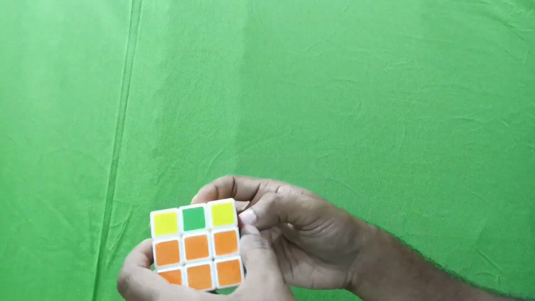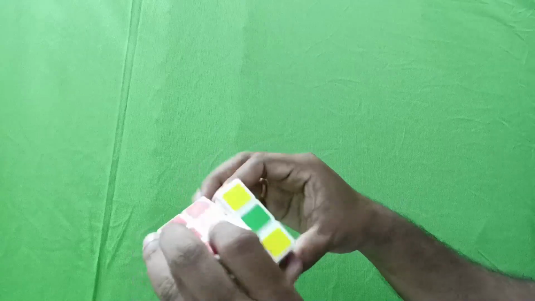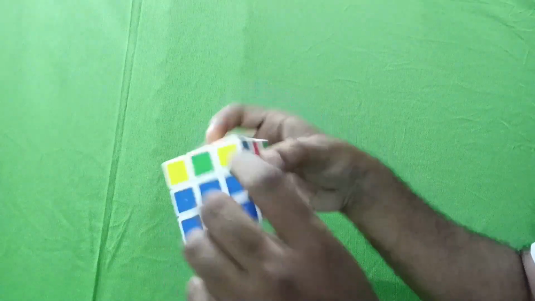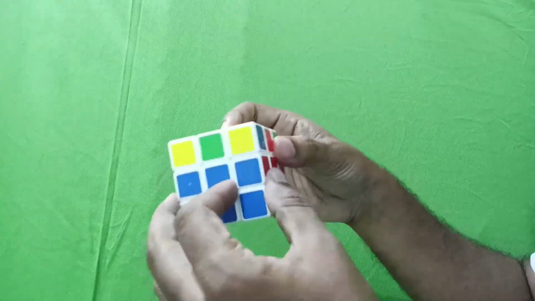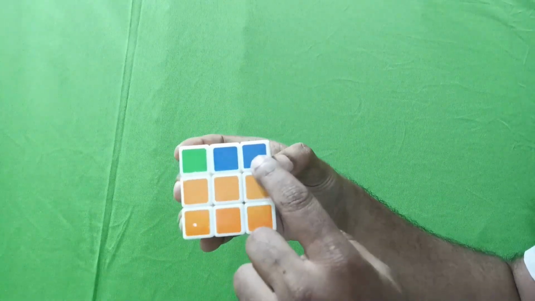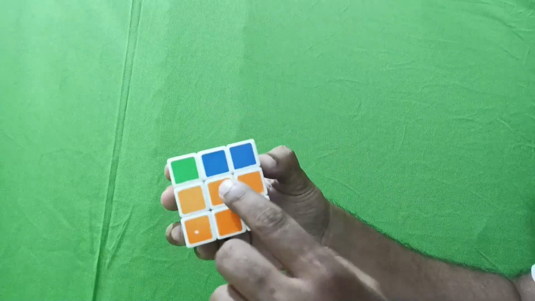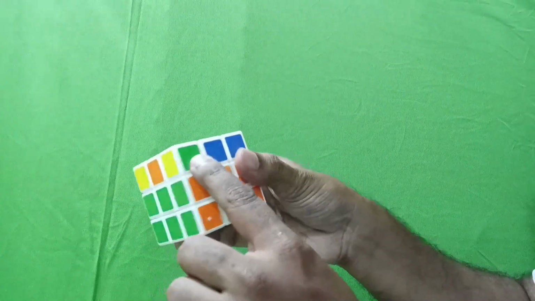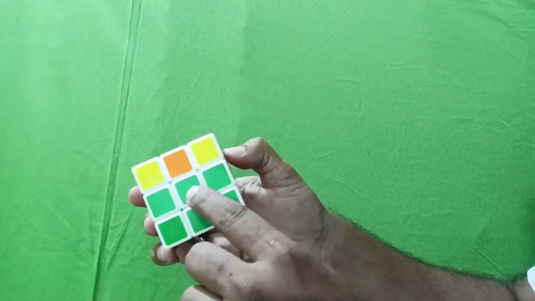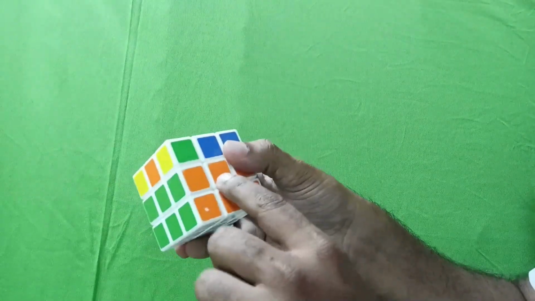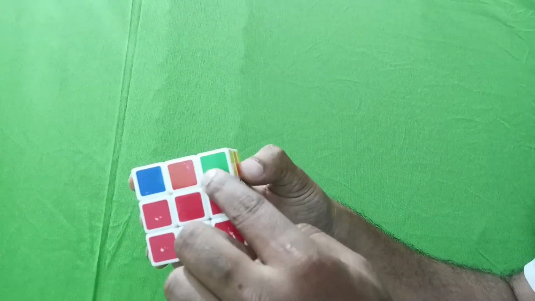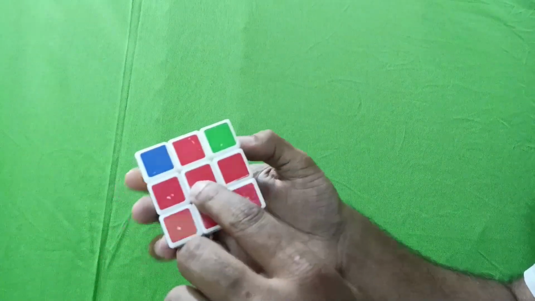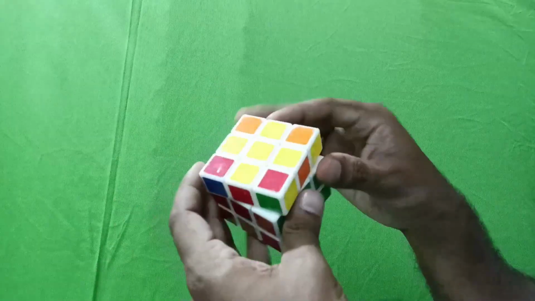Now check the edges again. It's better to check with one color first. So let's find the blue color. This edge piece has blue and red, so red and blue matched. Blue, orange, blue matched. Green, orange. Green and red matched. Now all the edges are matched.